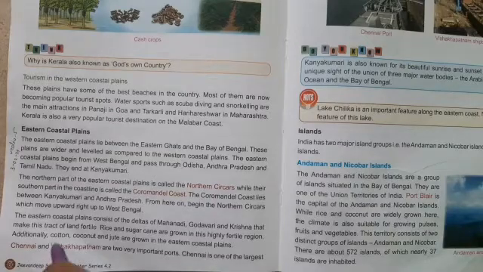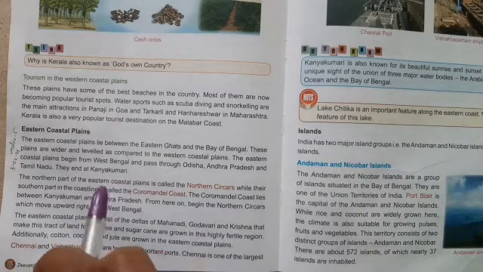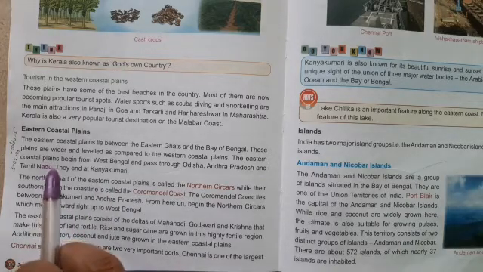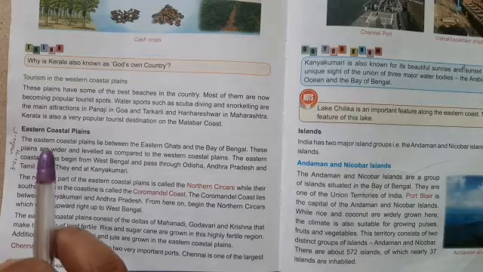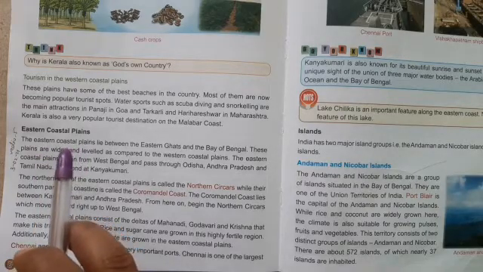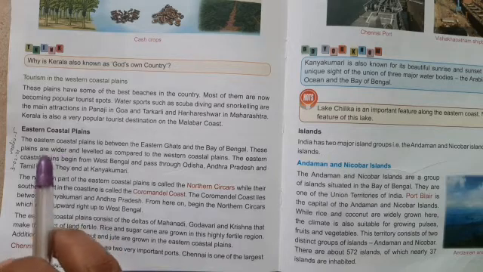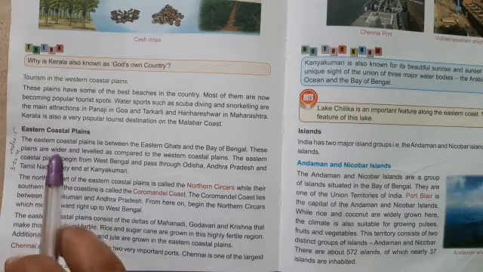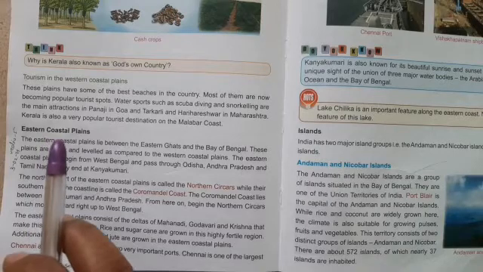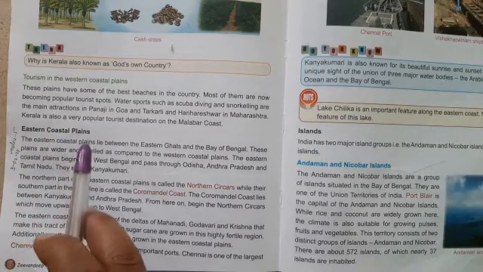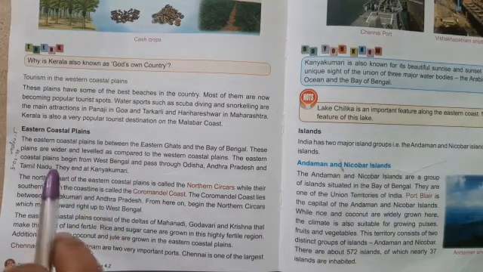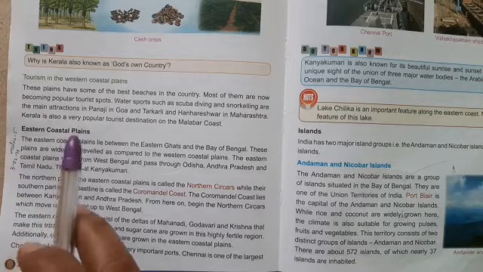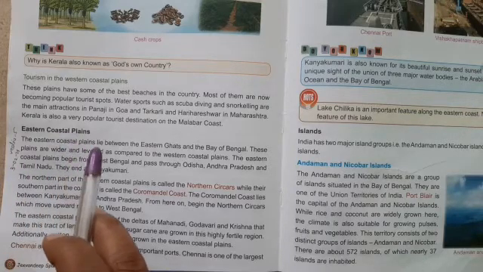Hello kids. In the last video we learned about coastal plains. There are two types: western coastal plains and eastern coastal plains. In the western coastal plains, we learned about the Saurashtra coast, which means the Gujarat coast, the Konkan coast and the Malabar coast.